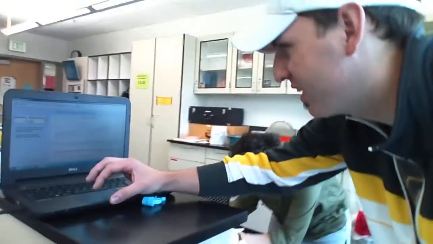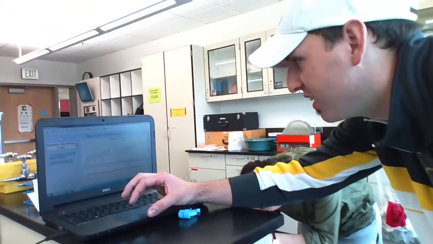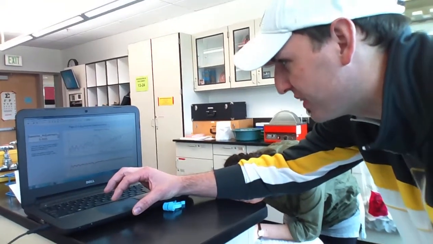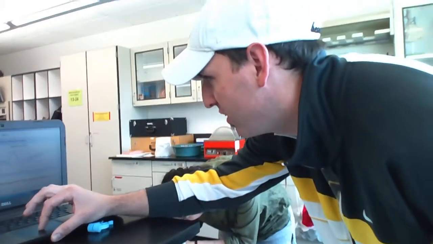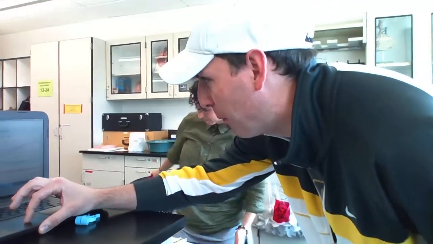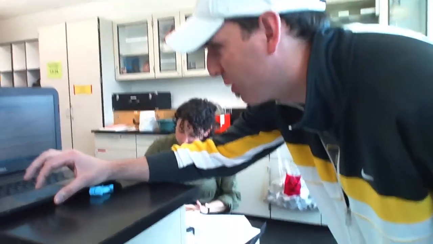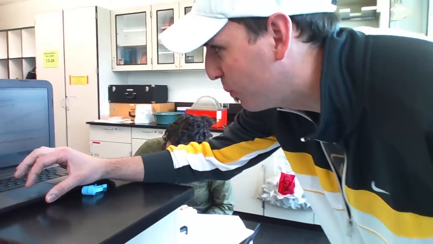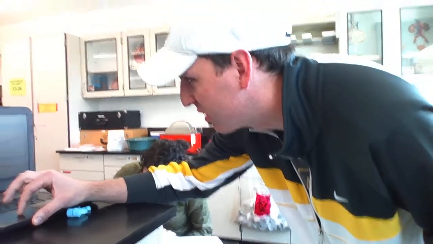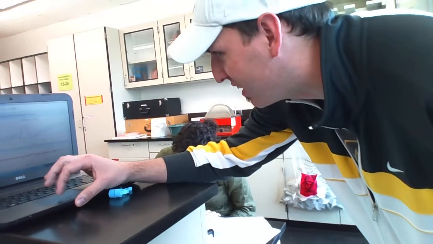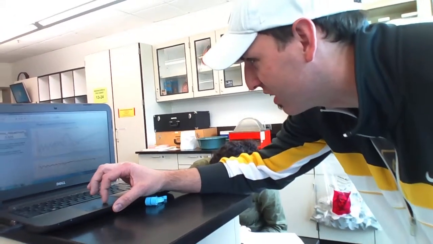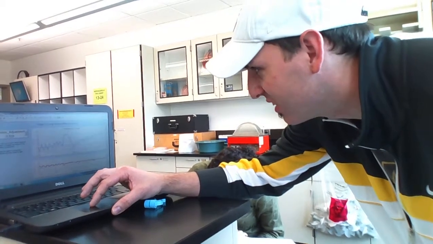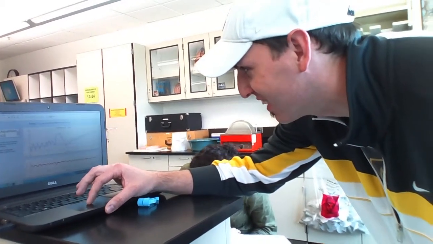Your valley is minus 0.66. Your peak for max is 2.86, and your valley is minus 0.61. See, my expiratory sucks.